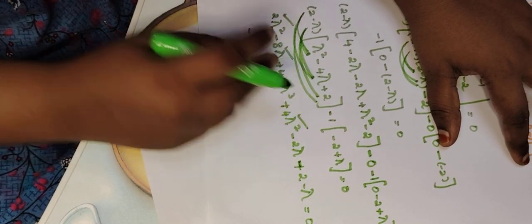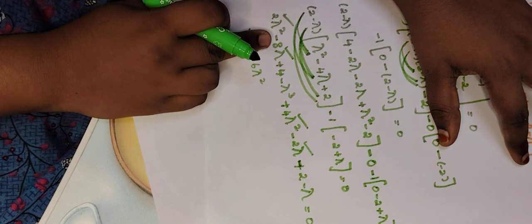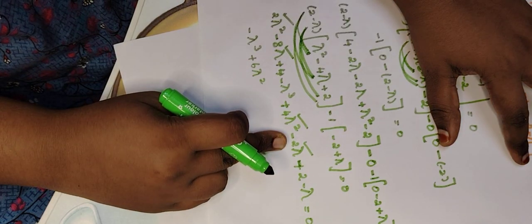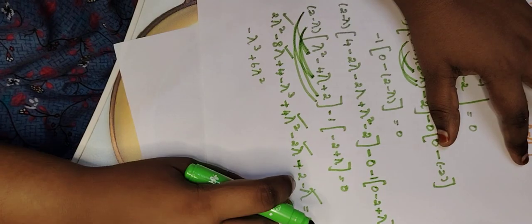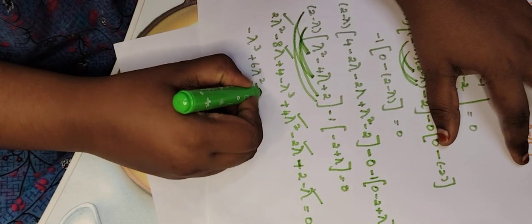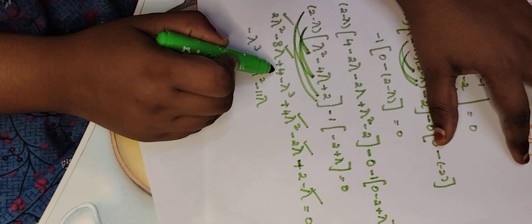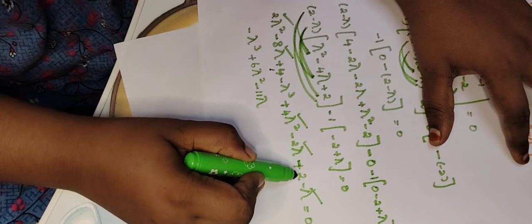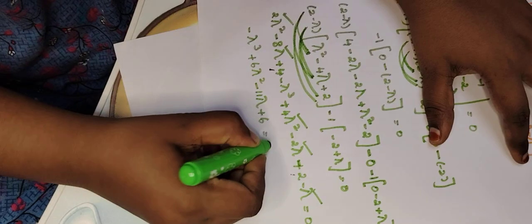So here the lambdas are minus 8 lambda, and then minus 2 lambda. Minus 8 lambda minus 2 lambda is nothing but minus 10 lambda. Minus 10 lambda minus lambda will give me minus 11 lambda. And then we'll take the constant terms. The constant terms are 4 plus 2. So 4 plus 2 is 6. Plus 6 equal to 0.